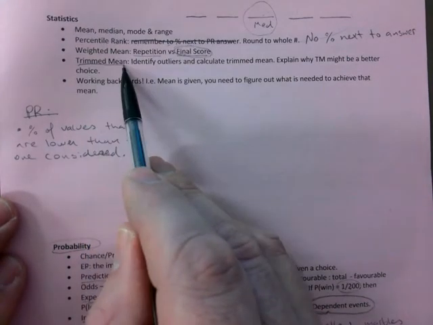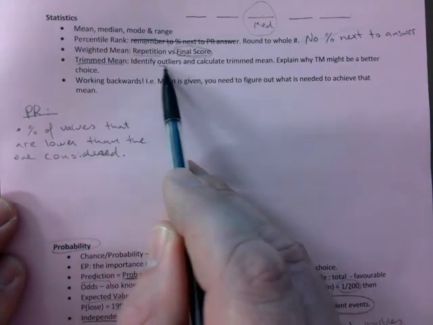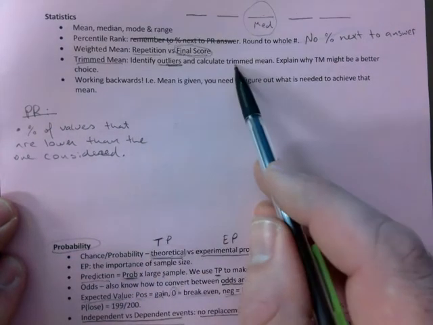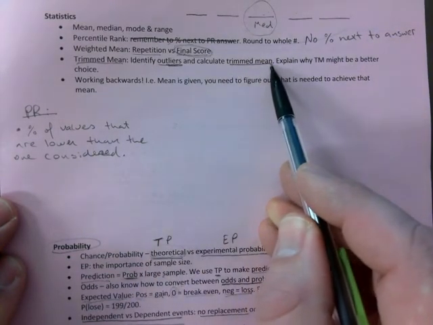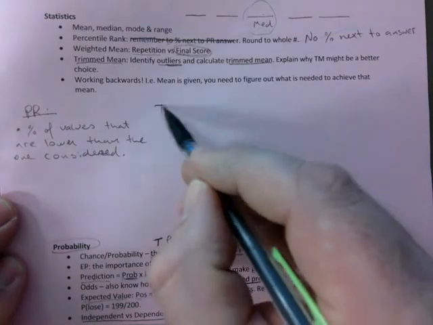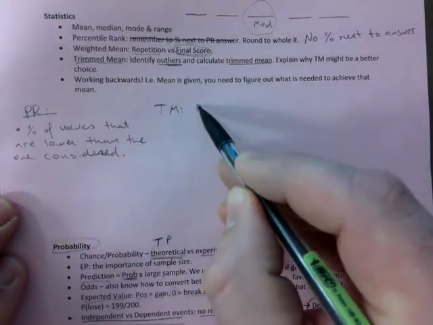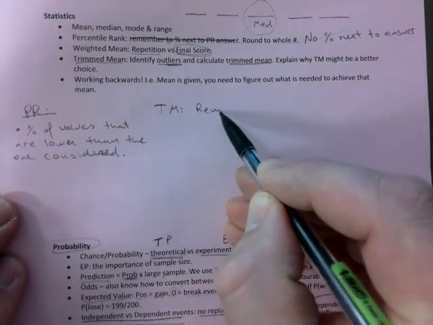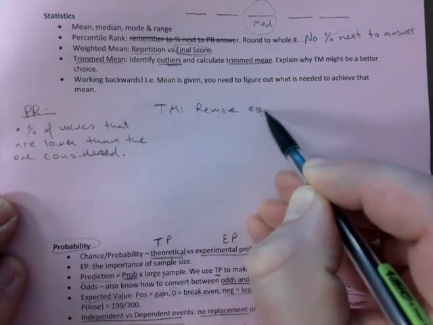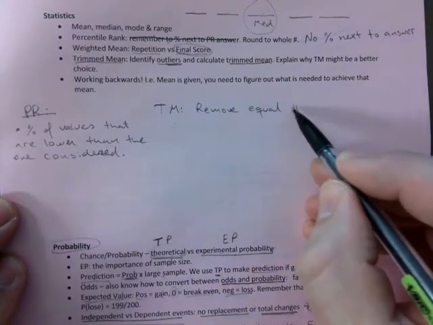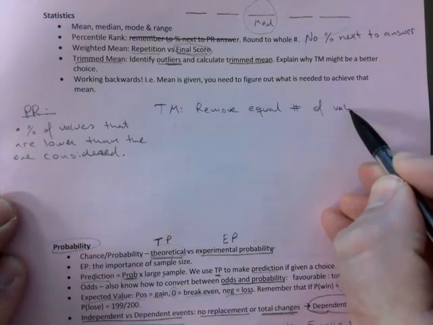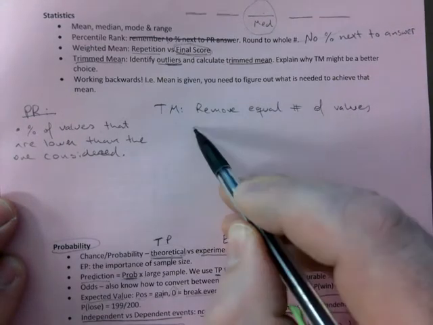And then trimmed mean, right? You have to be able to identify the outliers and then calculate the trimmed mean. The important thing about trimmed mean, remove equal number of values from both ends.